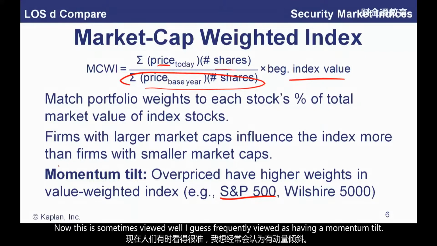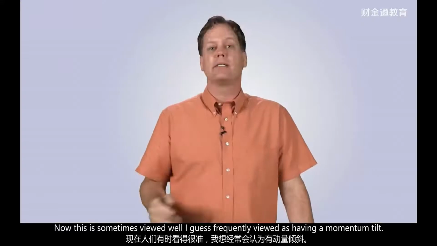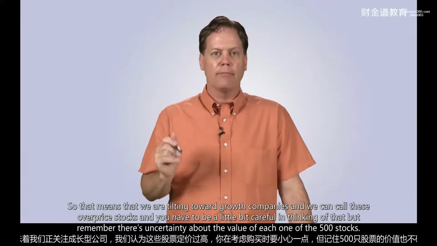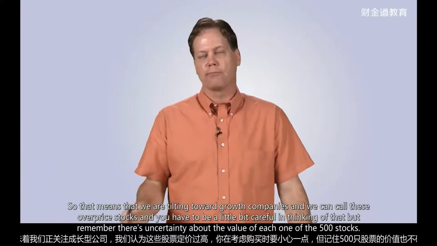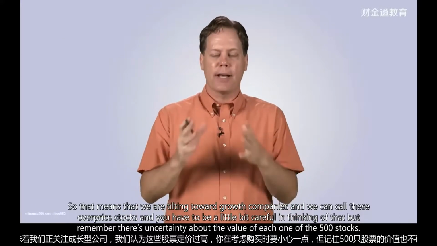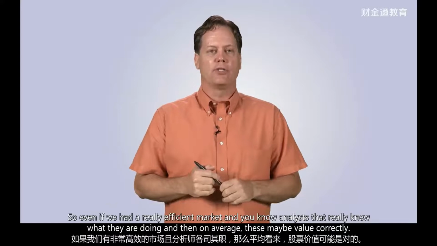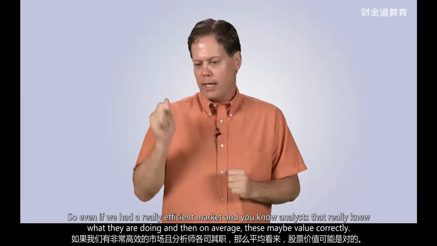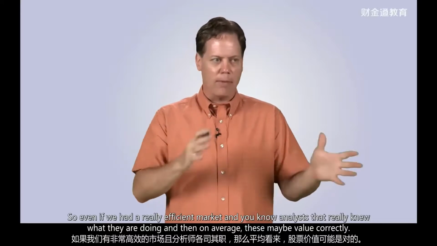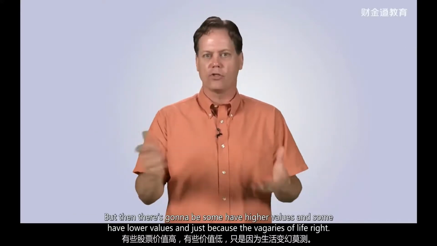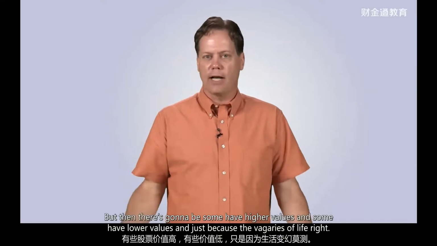Now, this is frequently viewed as having a momentum tilt. That means we're tilting toward growth companies, and we can call these overpriced stocks, but you have to be a little bit careful in thinking about that. Remember, there's uncertainty about the value of each one of these 500 stocks. Even if we had a really efficient market and analysts who really knew what they were doing, on average these may be valued correctly, but some will have higher values and some lower values just because of the vagaries of life, right?